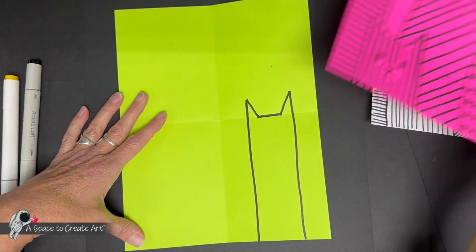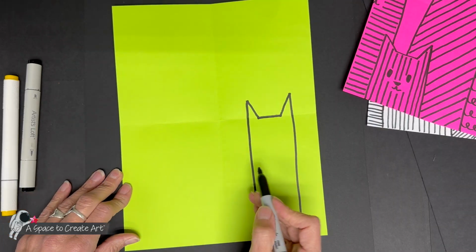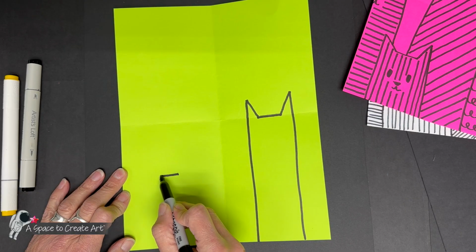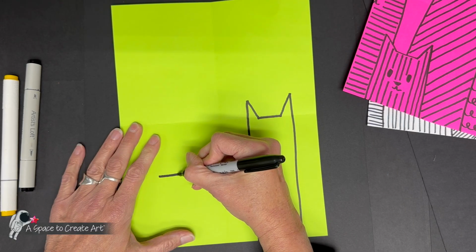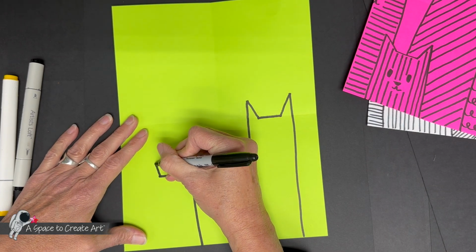Then we're going to draw this little cat at the bottom, and his head comes to about center. And if you want, you can draw that flat line for his head first, and then draw the 2 points for his ears.